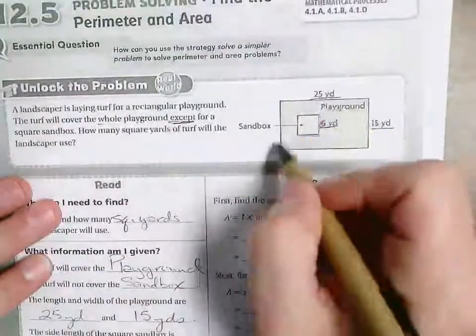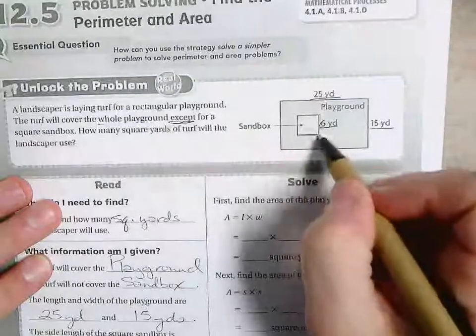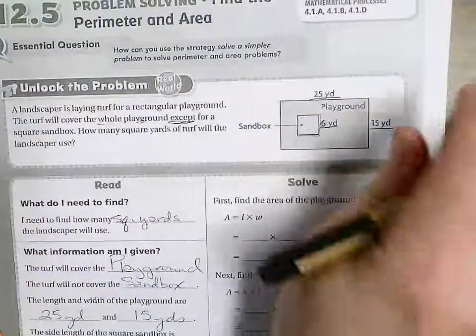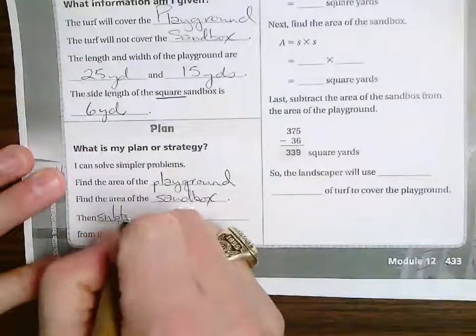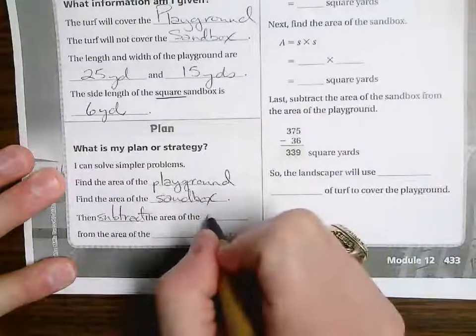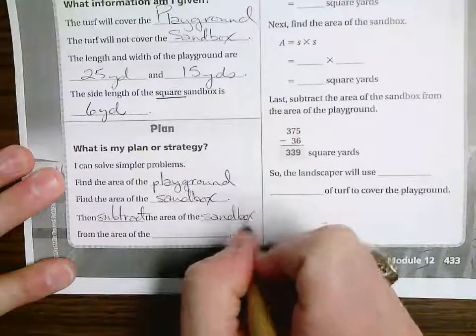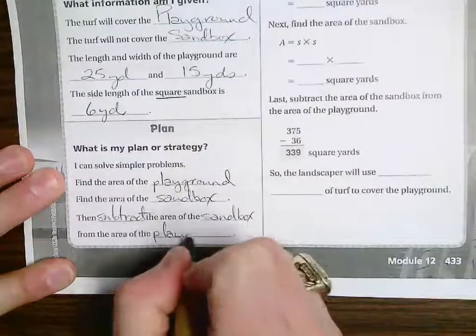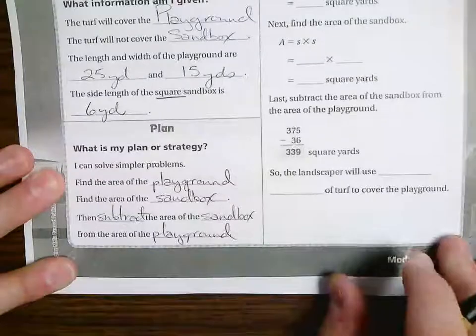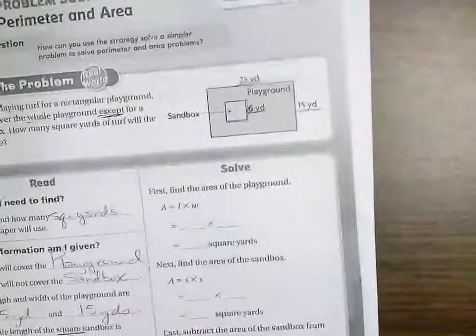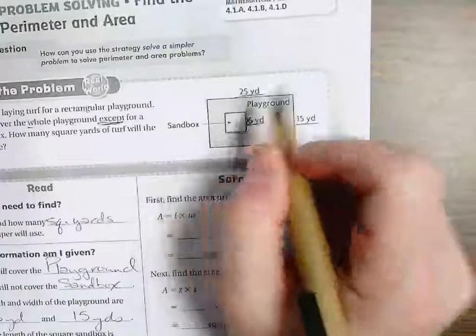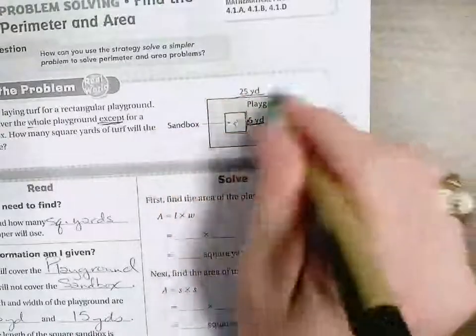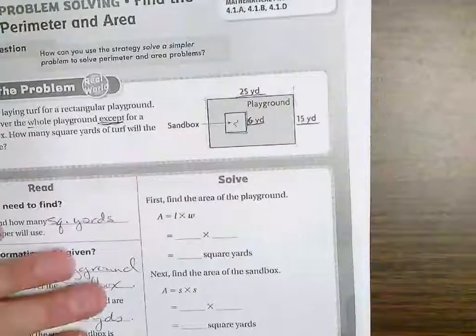Then, let's go look at the picture again. If I know this whole area, and I also know this little bitty piece that's not being covered, could I not subtract the area of the sandbox from the area of the playground? That seems like a good plan to me. So basically, we're going to find the area of this whole thing and this little thing and subtract this from this. Well, let's find the area of the playground first.